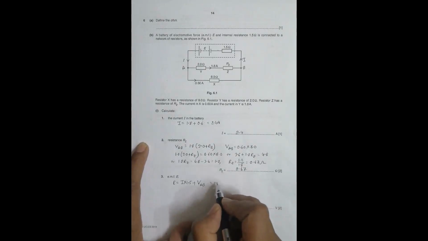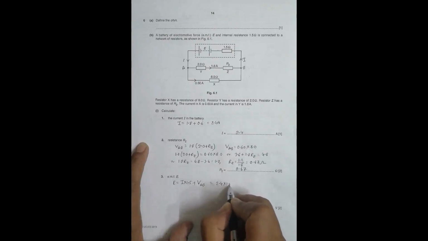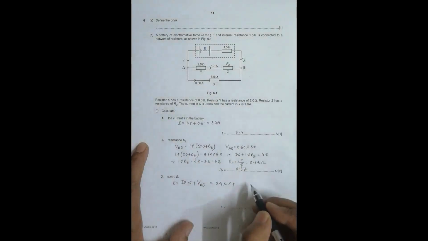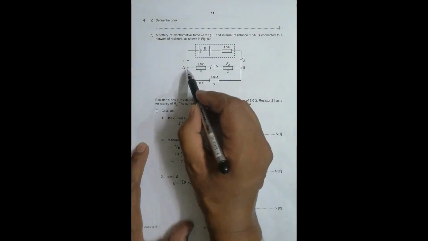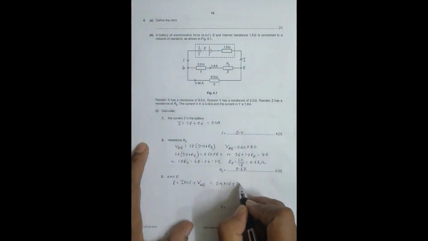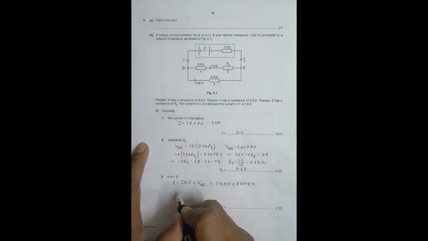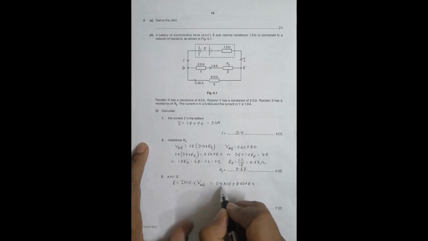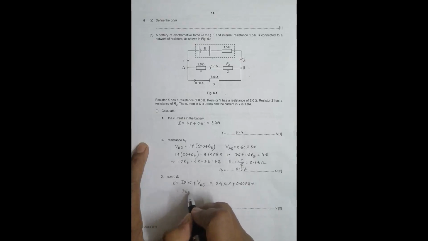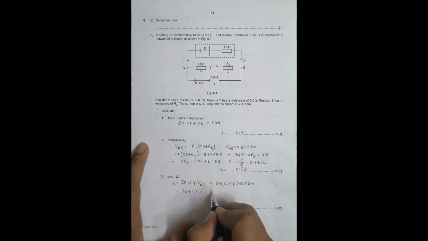So this is equal to I, which we have found here as 2.4, into 1.5 plus VAB. I can do it from here or from here, so let us do it from here. It's equal to current 0.60 into resistance 8.0. So this is 2.4 into 1.5, which is 3.6, plus 4.8, and that gives 8.4 volts. So E equals 8.4 volts.